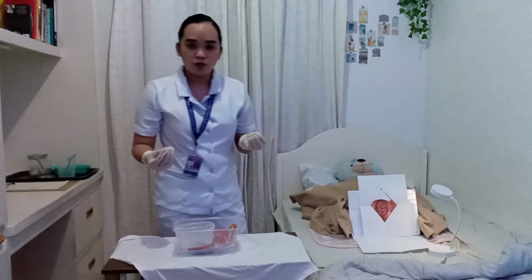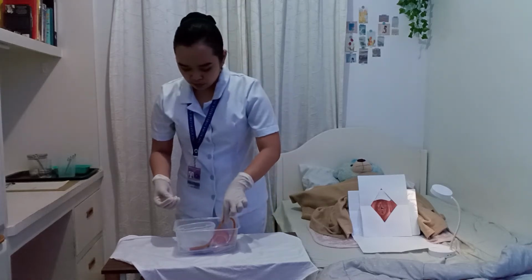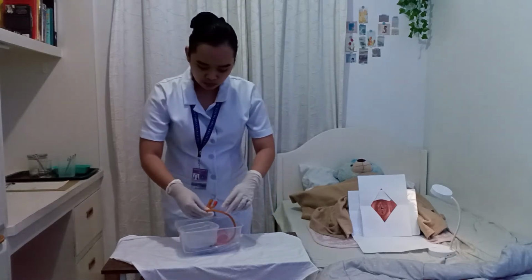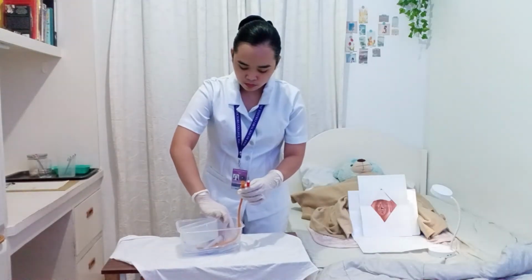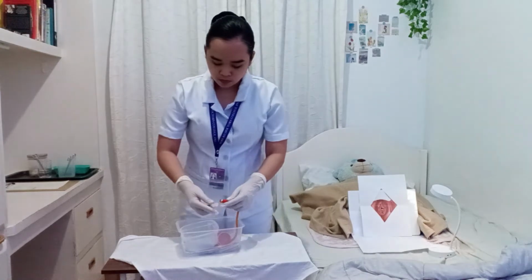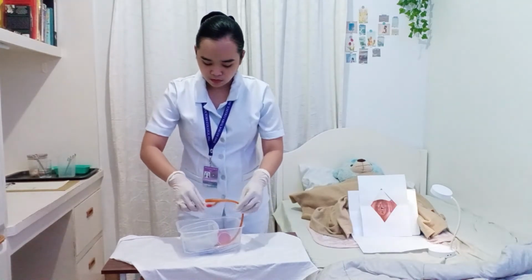And after that, we're going to connect the pre-filled syringe into the catheter.